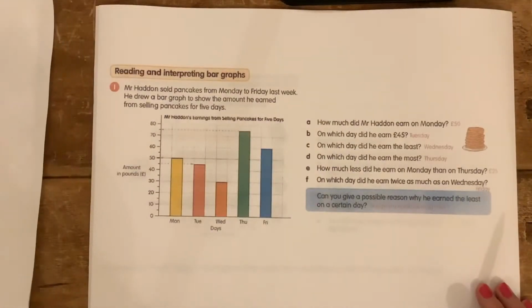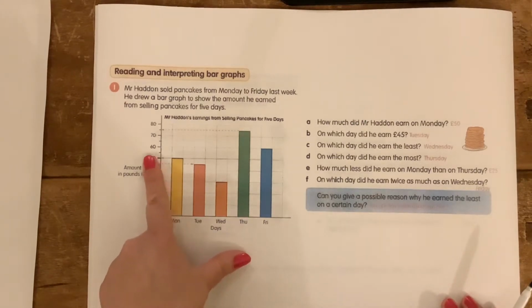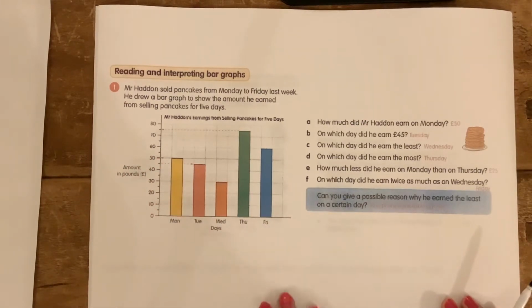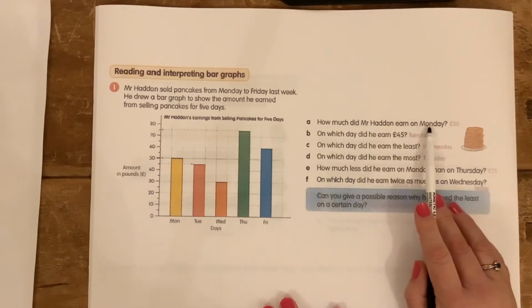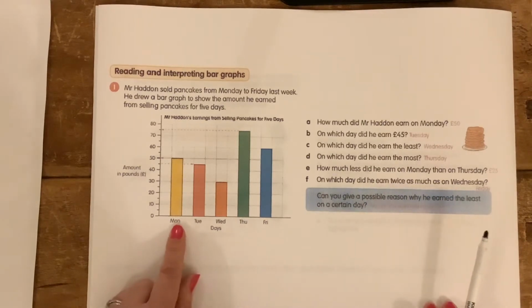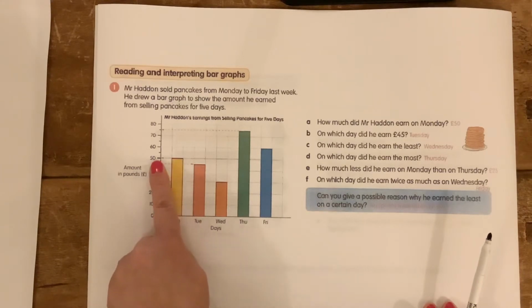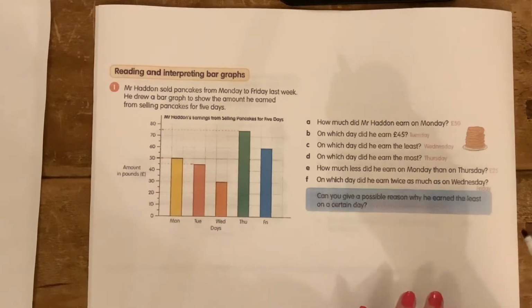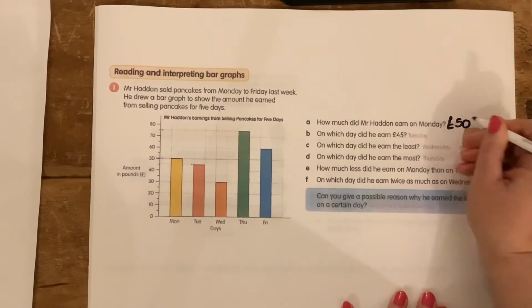So let's have a look at the answers to the questions. We have the information, the amount that Mr. Haddon earned from selling pancakes for 5 days of the week. The first question, how much did Mr. Haddon earn on Monday? So we need to go to the bar graph and find the bar that represents Monday. And then we follow it up to the very top. And when that bar finishes, we move across to the amount in pounds. We follow the straight line across and we see that Mr. Haddon earned £50. I'll write that on here because it's not particularly clear on my sheet.